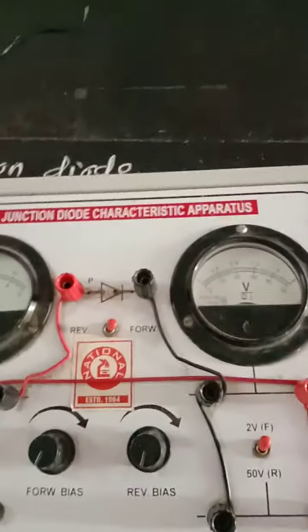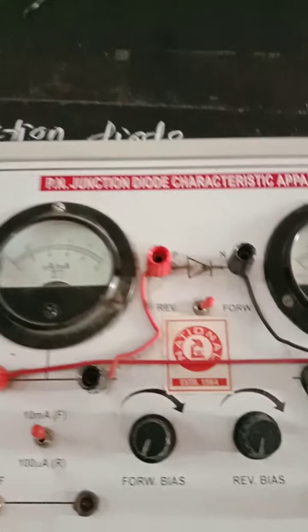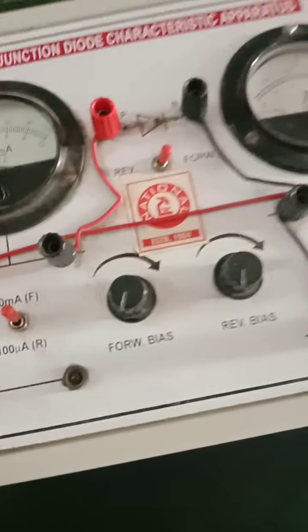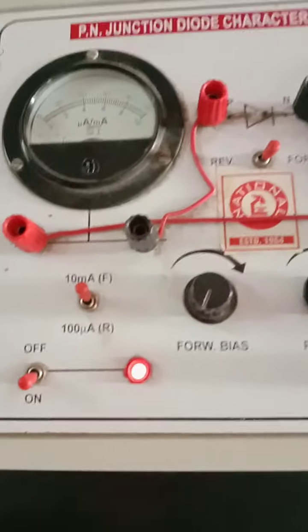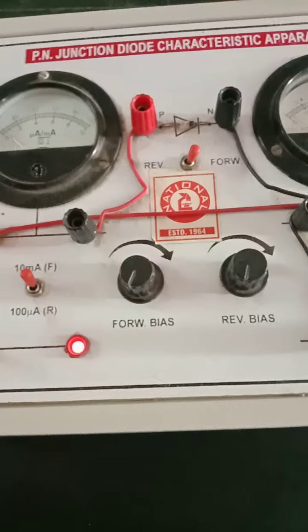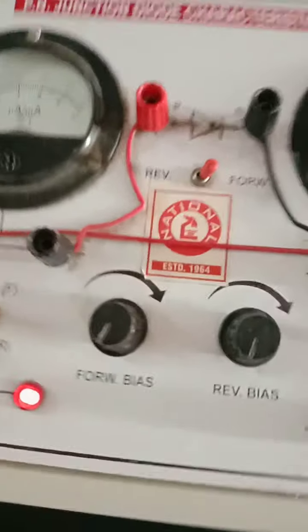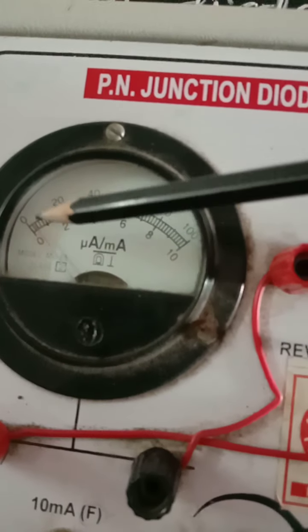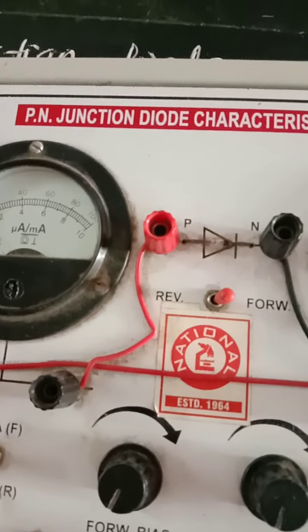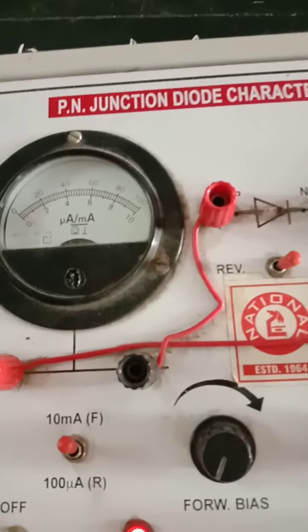Now let us see the procedure of how to take the readings. To complete the observation table, first of all this knob will be turned to on, so that this bulb will glow and the apparatus is ready to take the readings. First, for 0 volt, the voltage is equal to 0, and the current shown by the ammeter will also be 0. Therefore the first reading will be 0, 0.